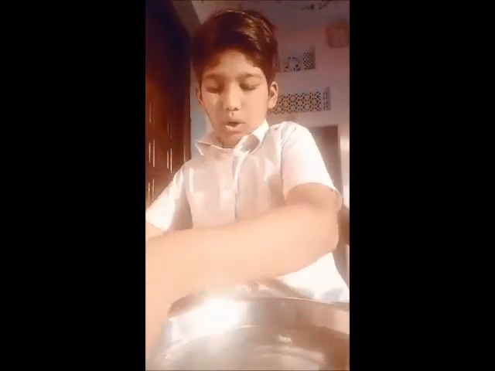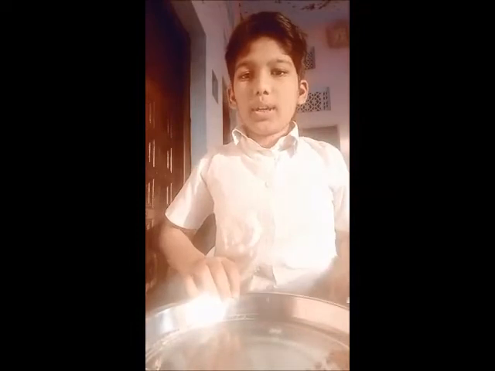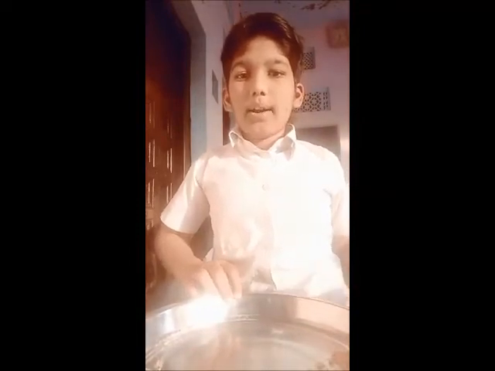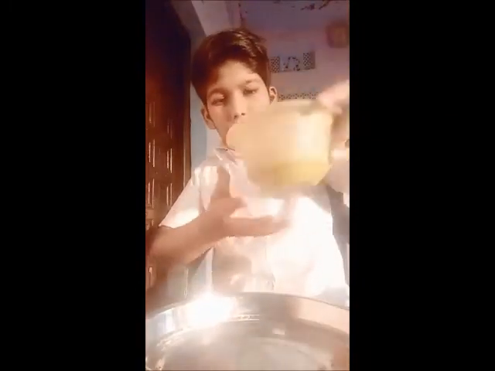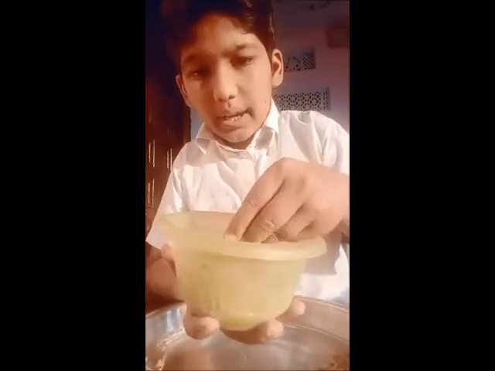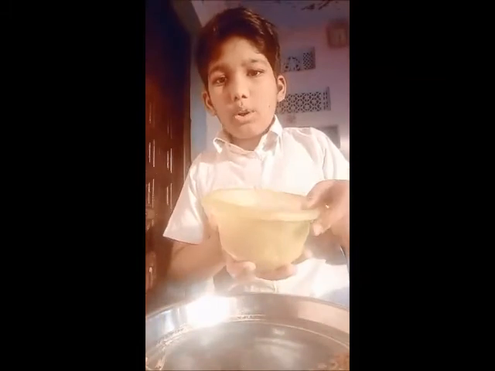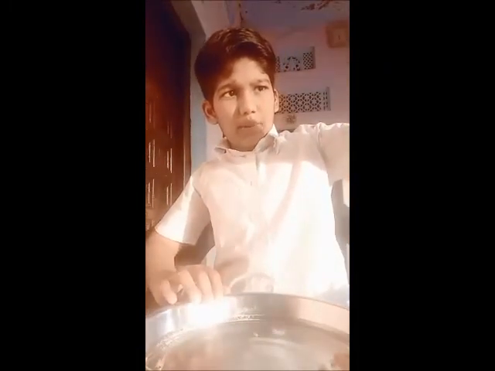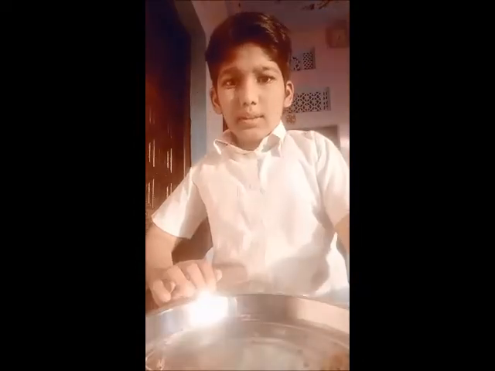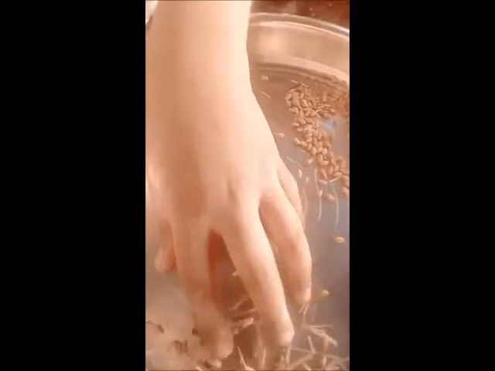Now, moving to our third experiment, winnowing. In this, the components are separated based on their weights. I have taken grain and husk. Now, I will pour them from a height. With the power of wind, the husk has been separated and the grain has been separated. Thank you.